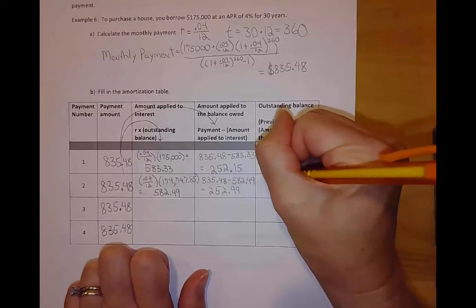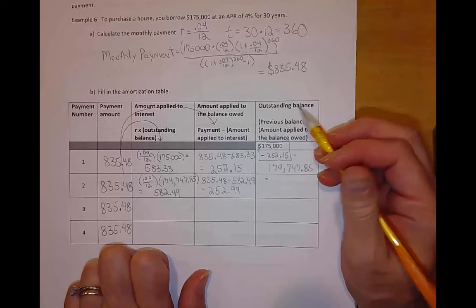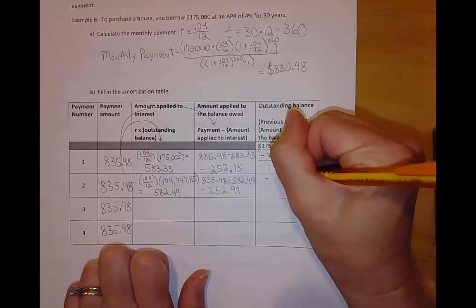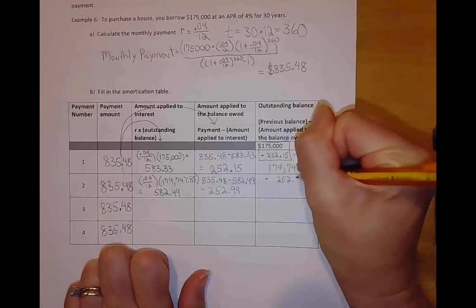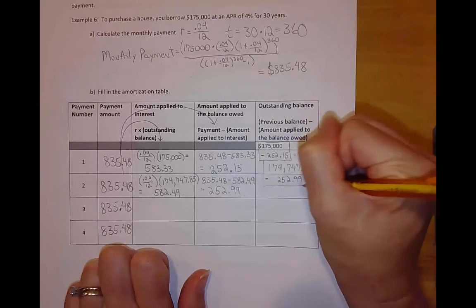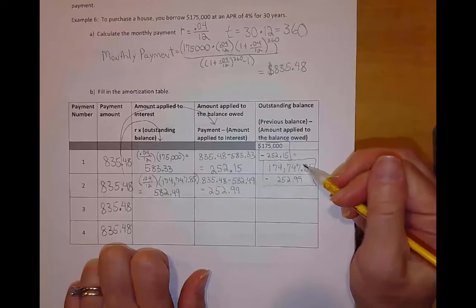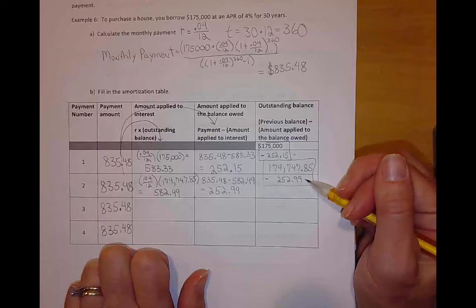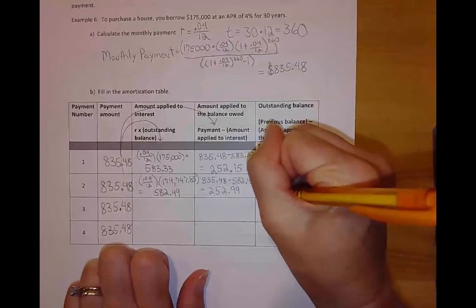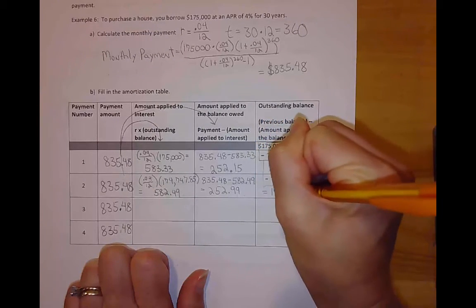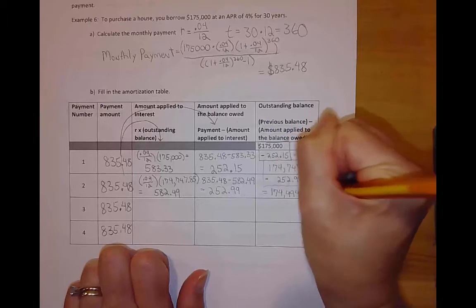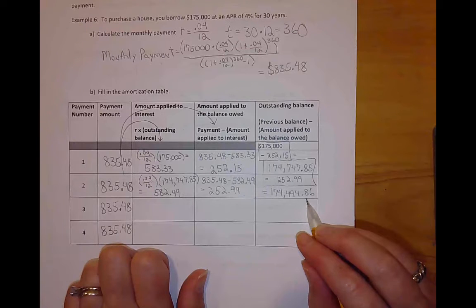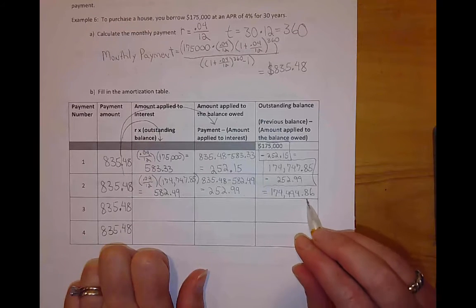And now, to get our new balance, our new outstanding balance, we're going to take our old balance and subtract the $252.99. So this becomes our problem right now. So in my calculator, I'll type this 174 number and subtract it by this 252 number, and I will get 174,494.86. And that is my new outstanding balance. All right, what do you think?